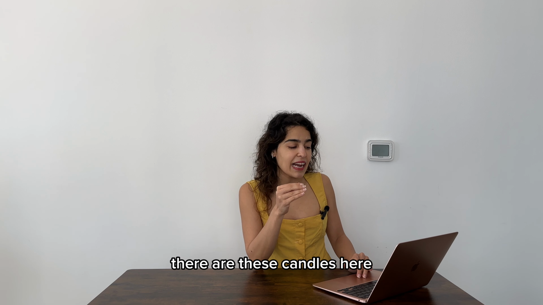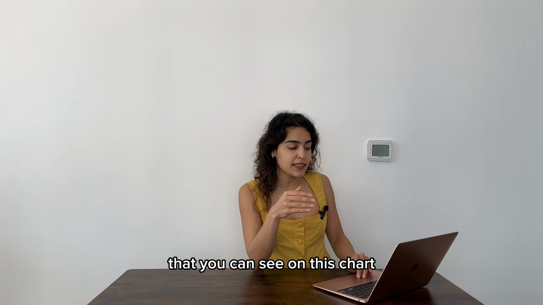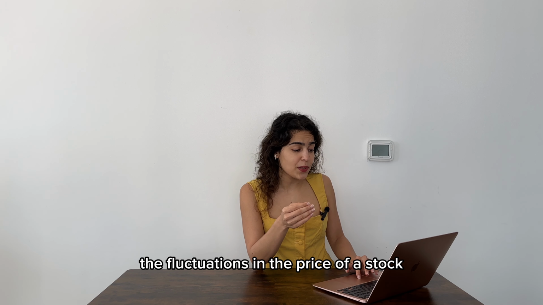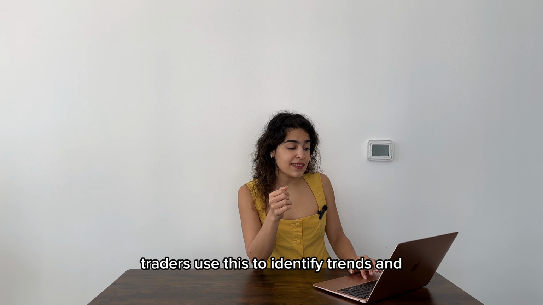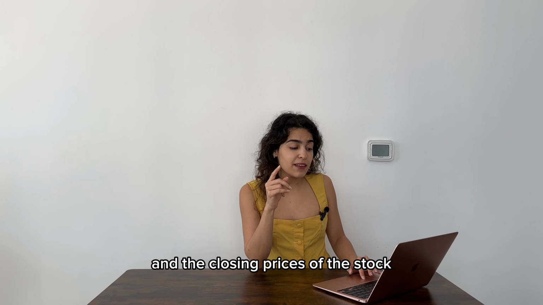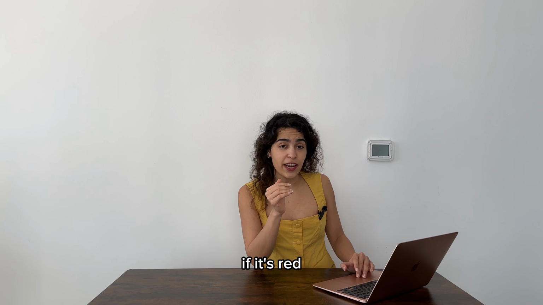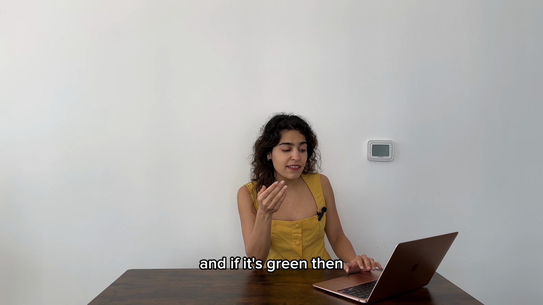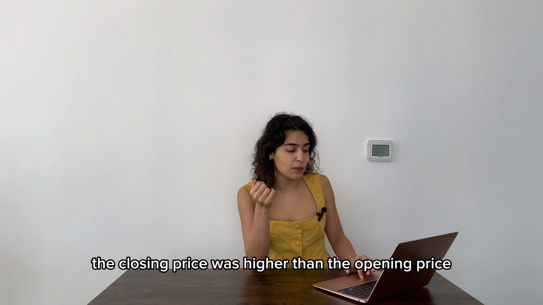Now there are these candles here that you can see on this chart. Candles or candlesticks are a great visual representation of the fluctuations in the price of a stock. Traders use this to identify trends and estimate the direction the stock price can take in the near future. The body represents the opening and the closing prices of the stock. If it's red, then the stock closed lower than its opening price. And if it's green, then the closing price was higher than the opening price.